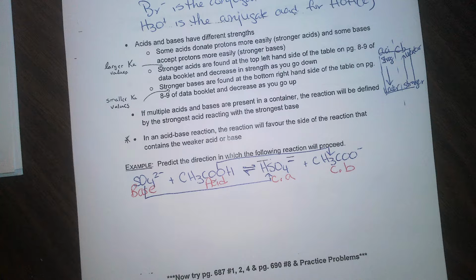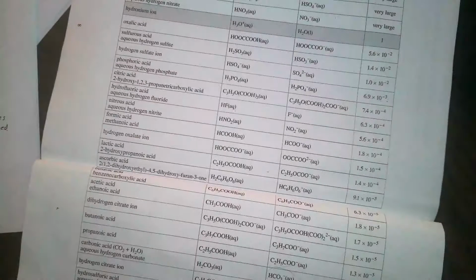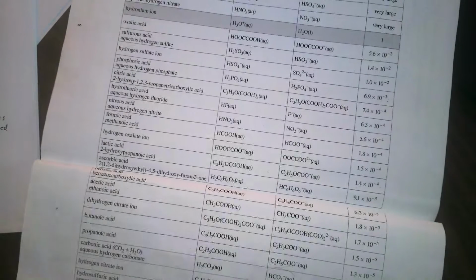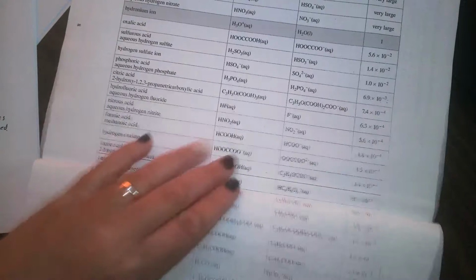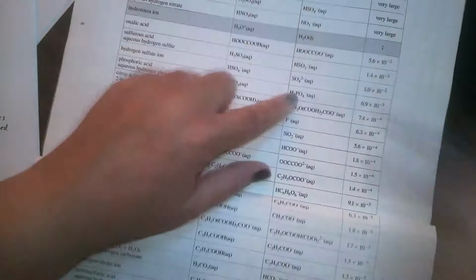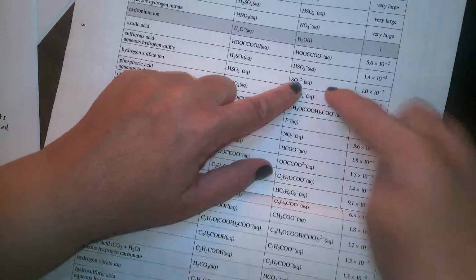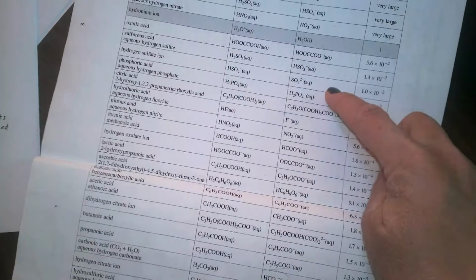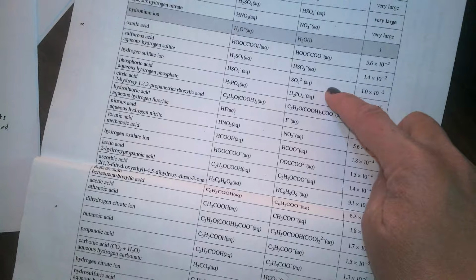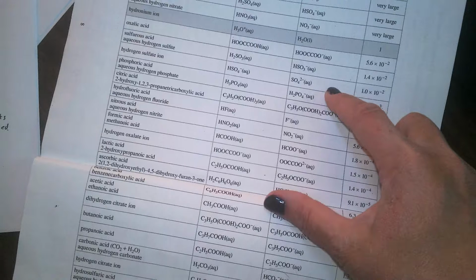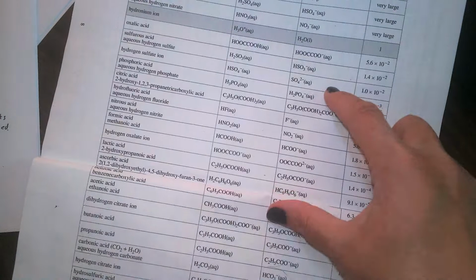Now what we need to do is look. I'm going to just use my own cheat sheet. All right. So now we need to find the sulfate ion. It's up here. Same way we worked that other chart. Here's my sulfate ion, and CH3COOH right here.